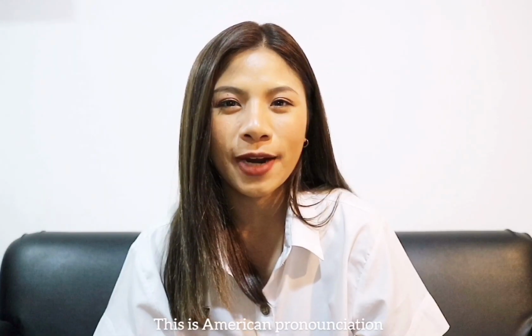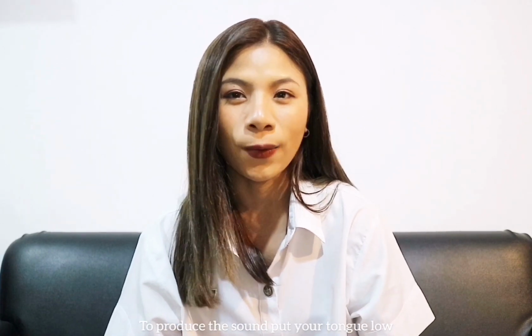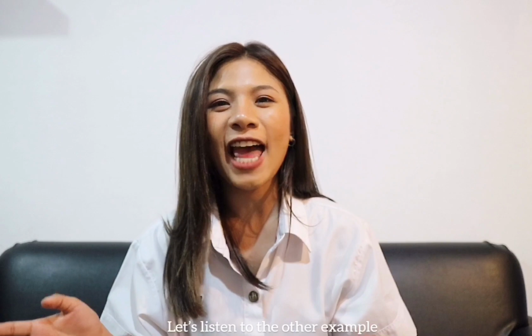This is American pronunciation. Its technical name is the near open front unrounded vowel. In this case, your tongue is low and at the front of your mouth. It is similar to the R sound, but shorter, A, not R. To produce the sound, put your tongue low and at the front of your mouth and stretch out your lips. Then make a short voiced sound with your mouth open. Let's listen to the other example.